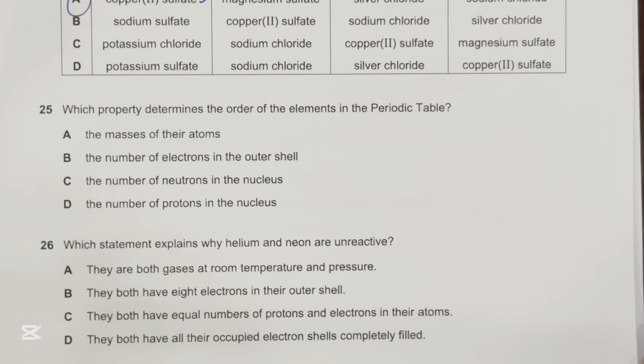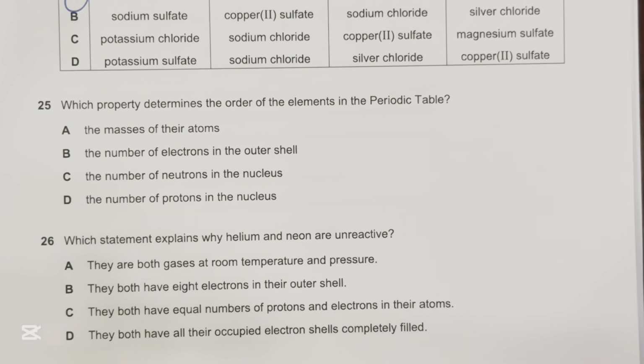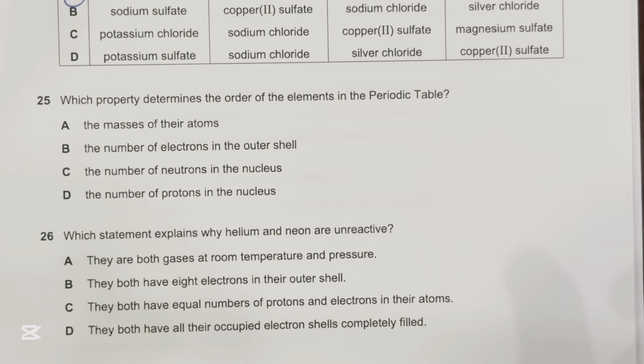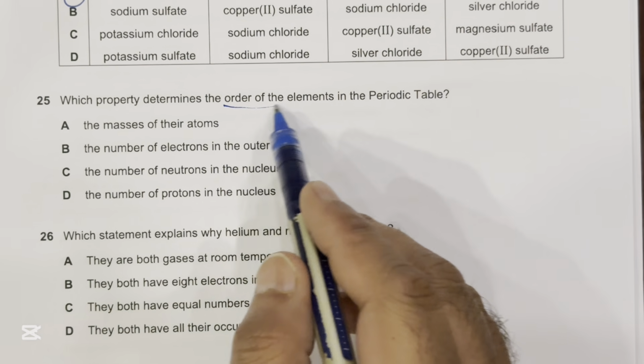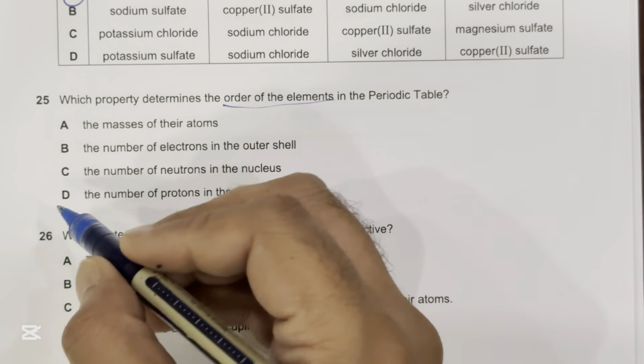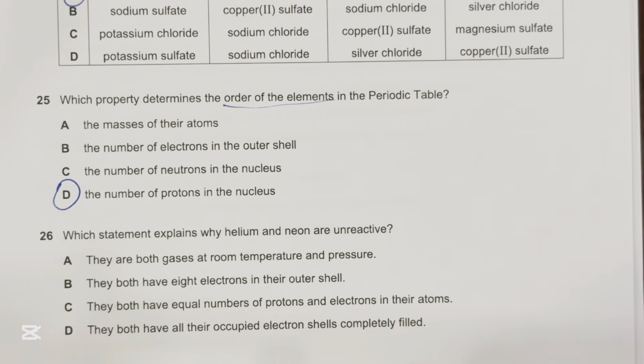Question 25 is: which property determines the order of elements in the periodic table? The masses of their atoms, no. The number of electrons in their outer shell, no, it determines their chemical properties. The number of neutrons, no. The number of protons in the nucleus, yes, that's why they are arranged according to ascending order of their atomic number, or number of protons. So option number D is the right choice for question number 25.